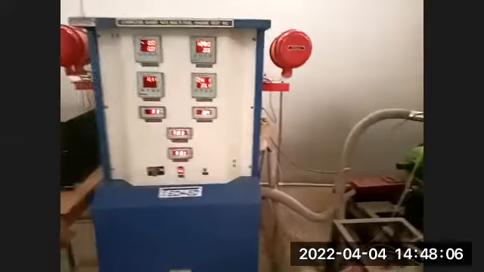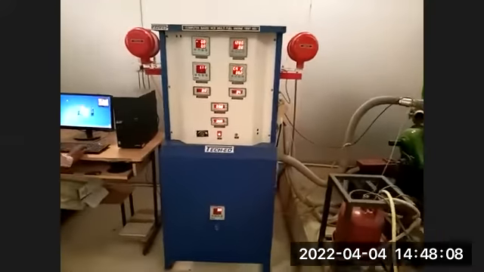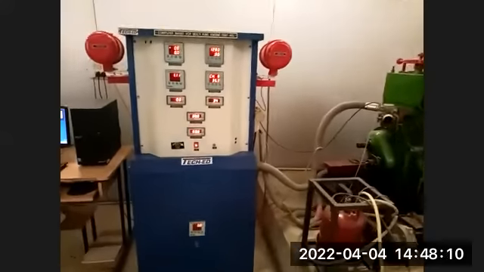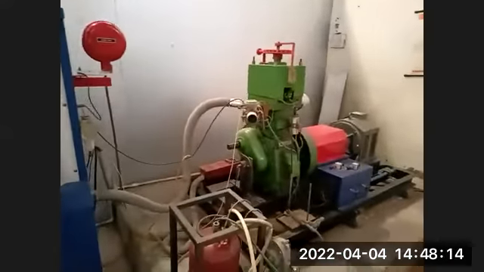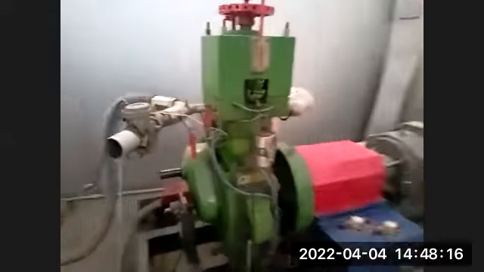So this is a computerized multi-fuel variable compression ratio type of engine, where there is a provision for changing the fuel.